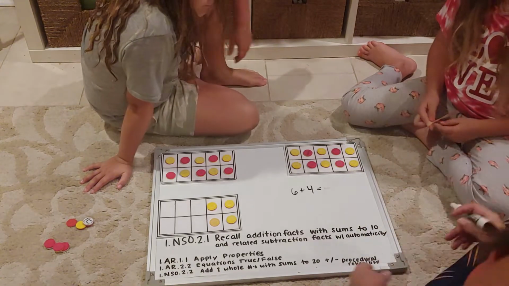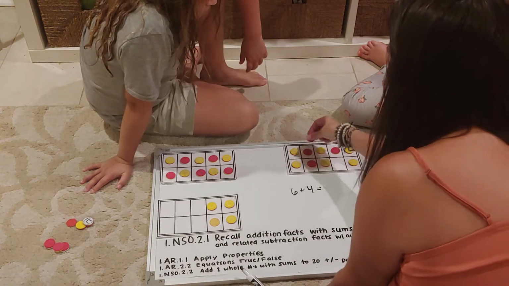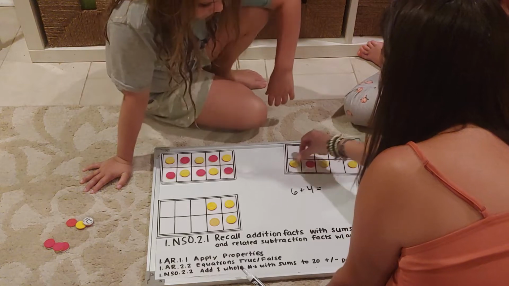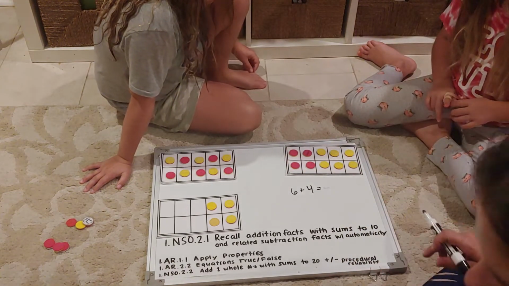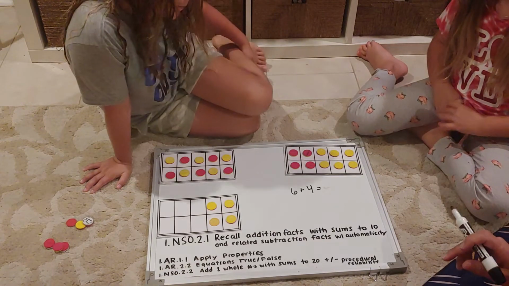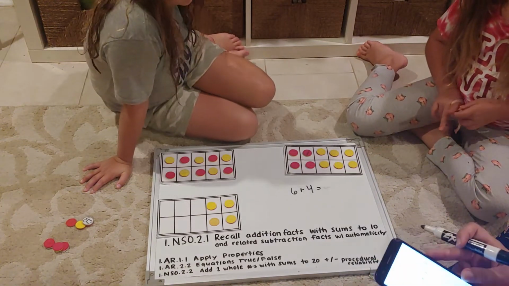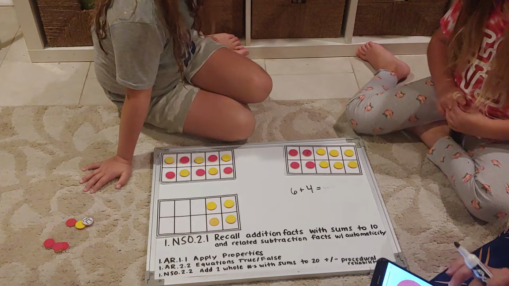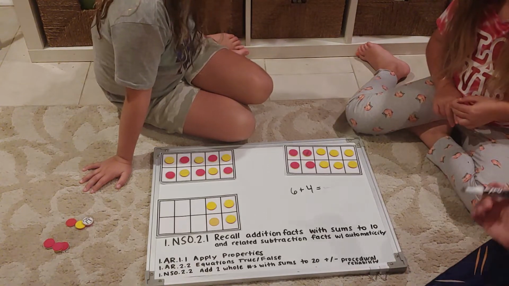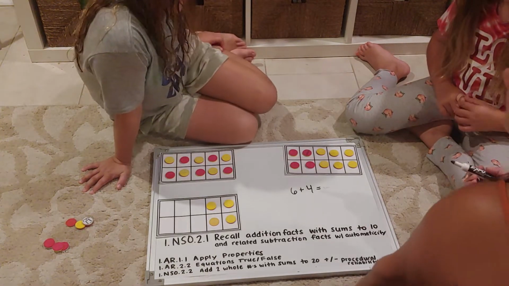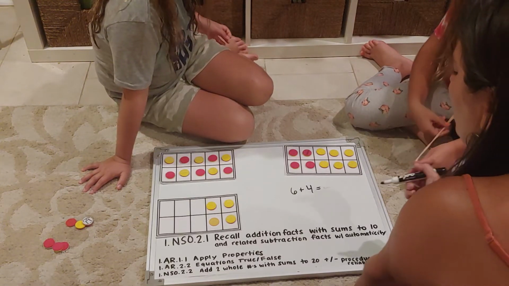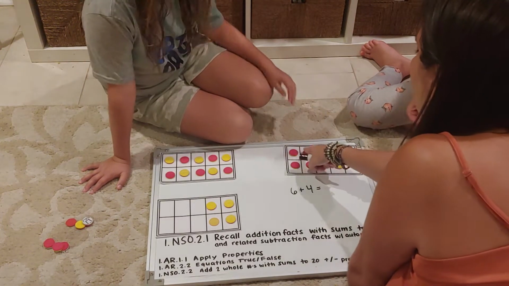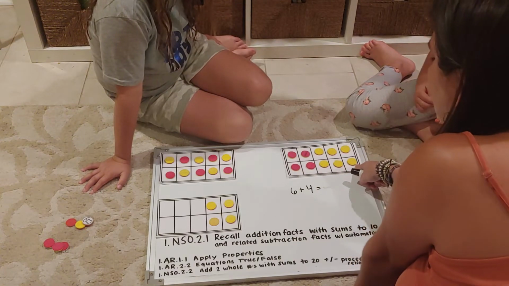But what if I wanted to start with my reds? Can I move these for just a second? If you were going to count those, how would you count those? Not by 2s or by 5s. Is there another way you could count them? You could count them by 1s, I guess. Or students might count them by 1s to get 10.